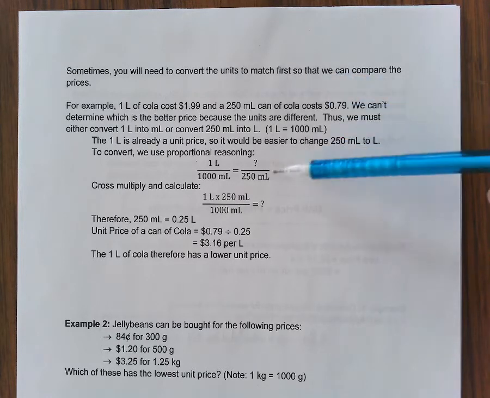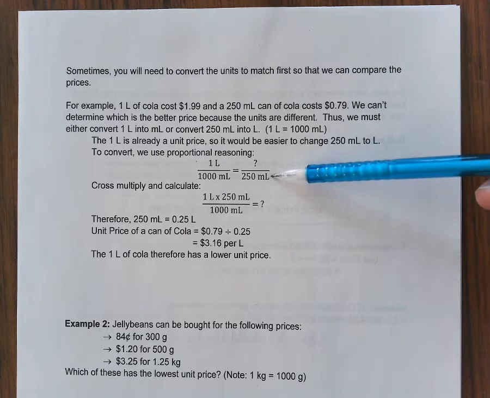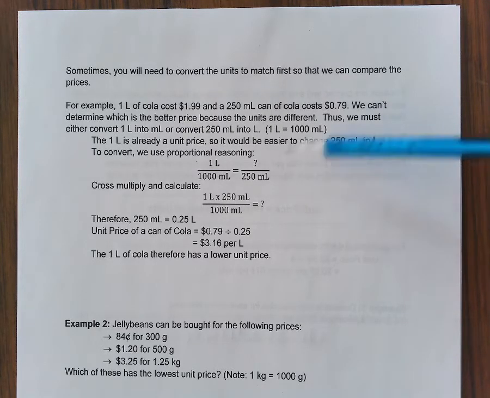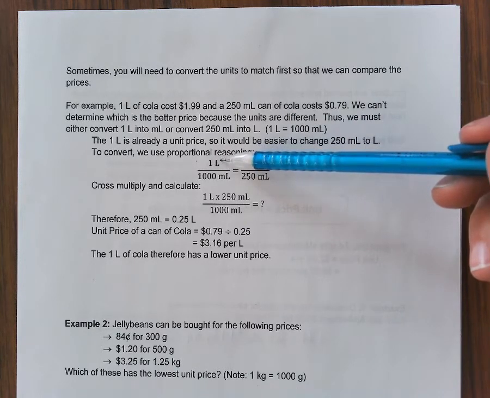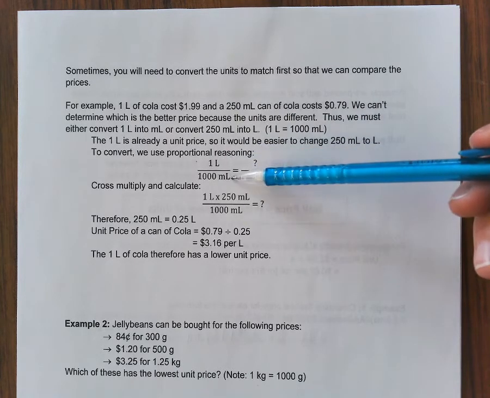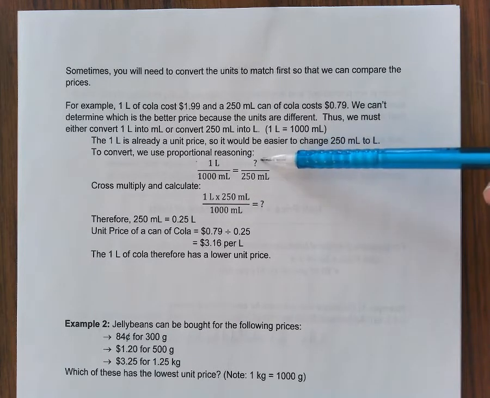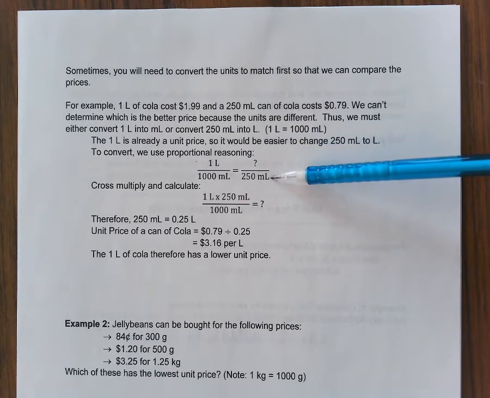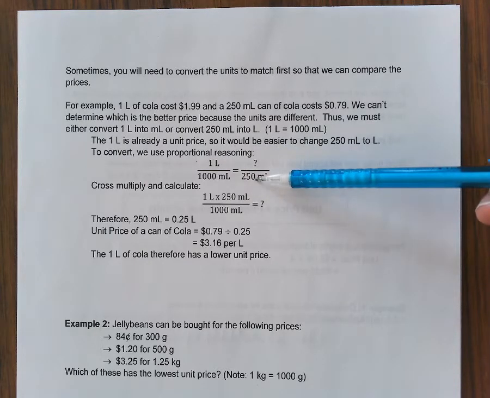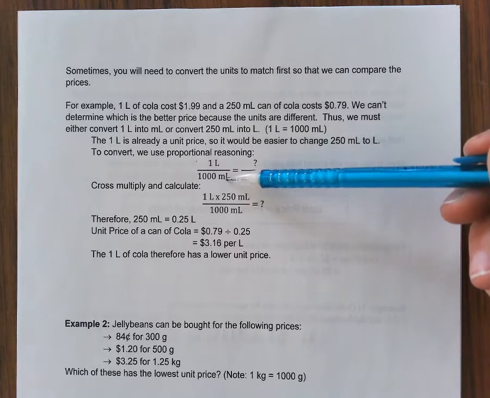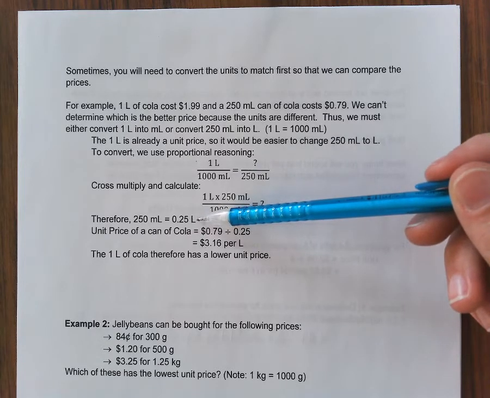If you wanted to change 250 milliliters into liters, you're going to use ratios. If 1 liter is 1,000 milliliters, how many liters is 250? Then you're going to cross multiply and divide, and that will give you 0.25 liters.